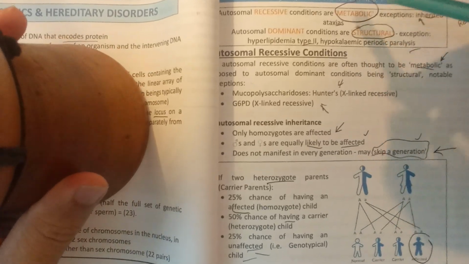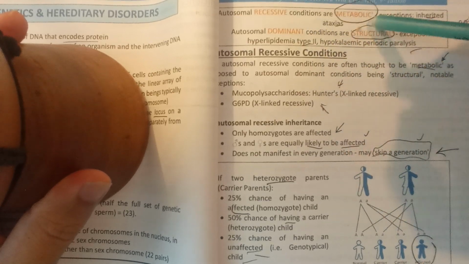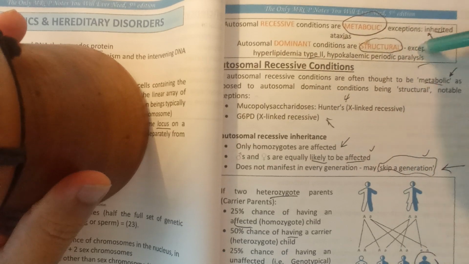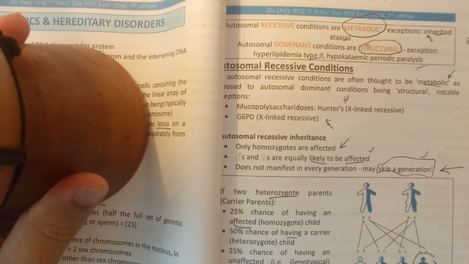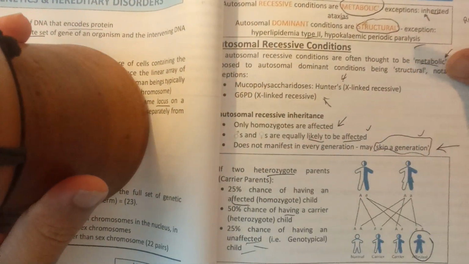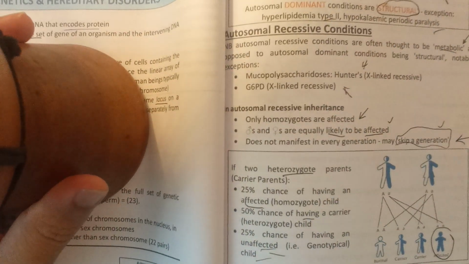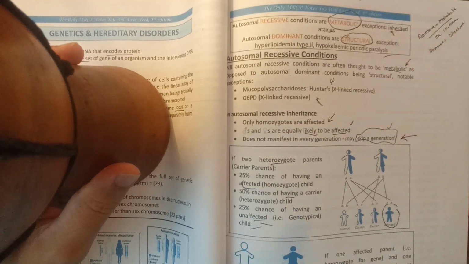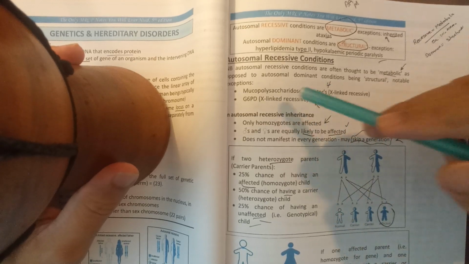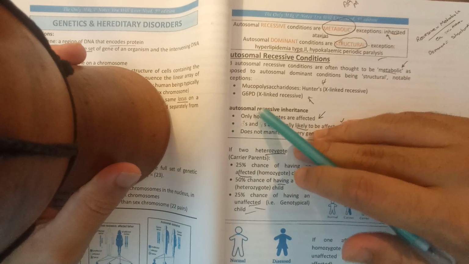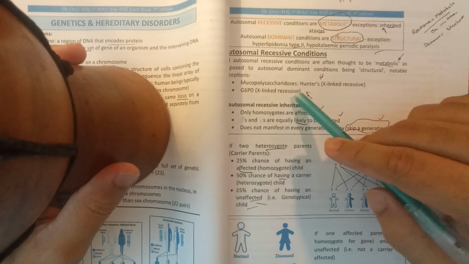Autosomal recessive conditions are usually metabolic. Exceptions are inherited ataxias. So all recessives are metabolic. Okay, and autosomal dominant conditions are structural. Exceptions are hyperlipidemia type 2 and hypokalemic periodic paralysis. The rest are structural. So let's see autosomal recessive conditions. They are often thought to be metabolic, as I said before, as opposed to autosomal dominant conditions being structural. Notable exceptions are, as I said before, mucopolysaccharidosis Hunter's disease, X-linked recessive, and G6PD, X-linked recessive.